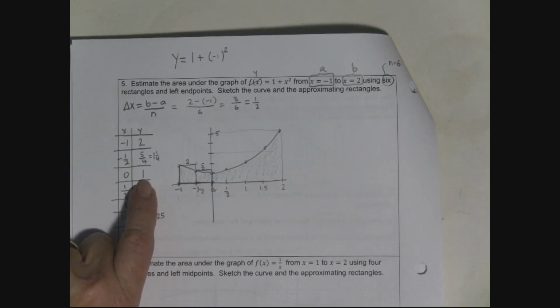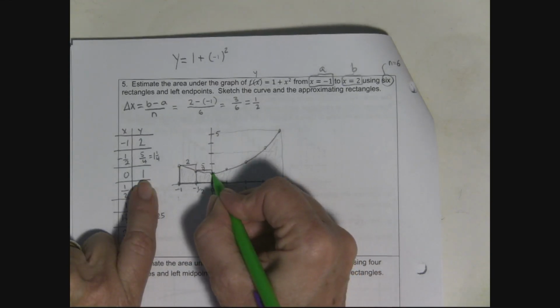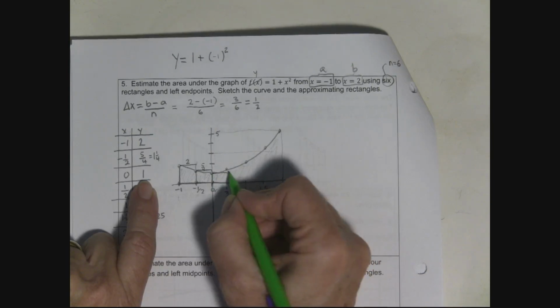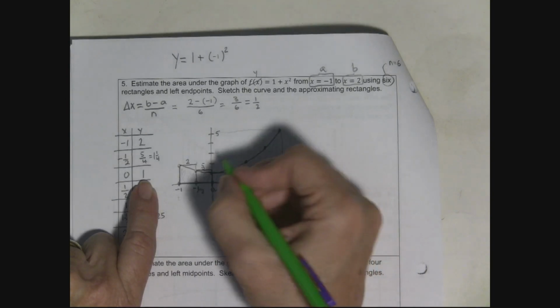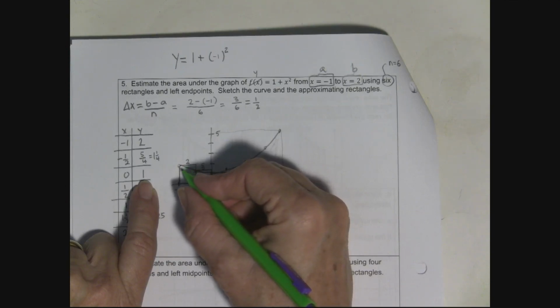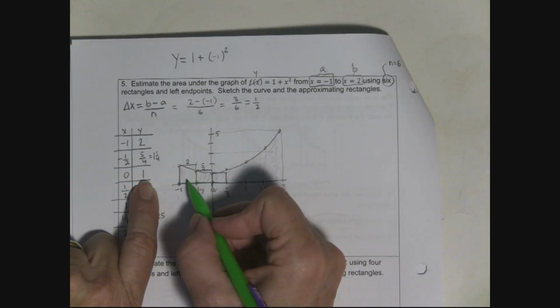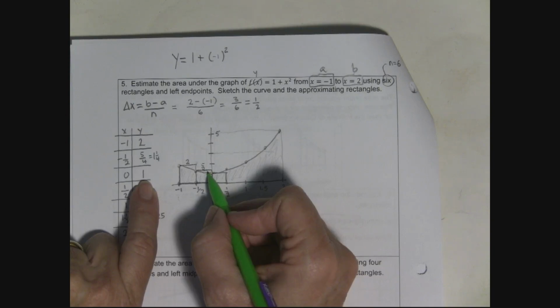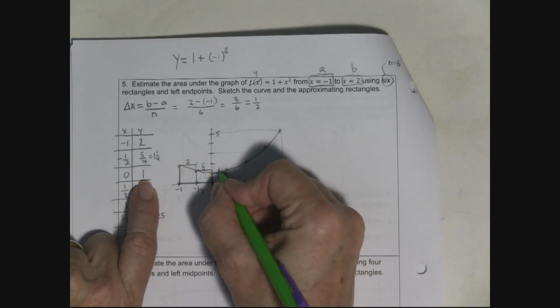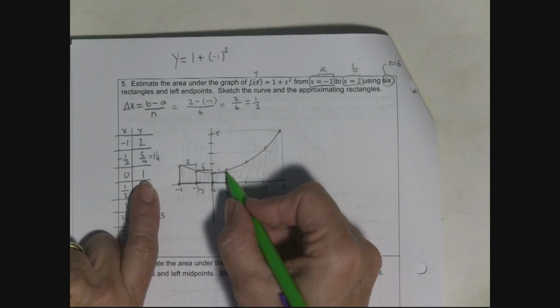Okay, and then the next rectangle is going to go from 0 to 1/2, and I'm going to use the left as the rectangle's height. I said not big enough, and I meant a little bit too big. Sorry. I'm going to find a little bit more area than the area under the curve. This one is not quite big enough, right? There's a little bit of area above here that I'm not going to be counting.